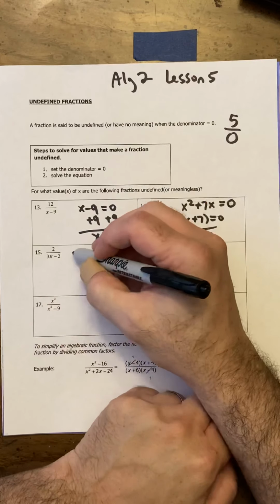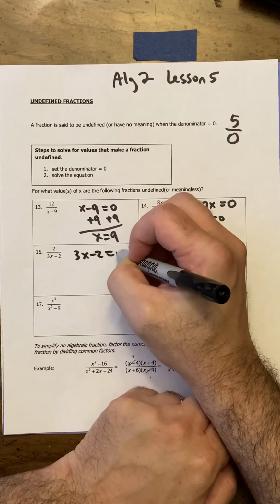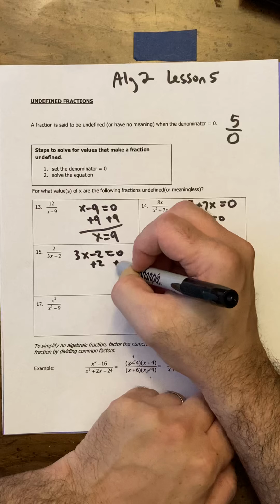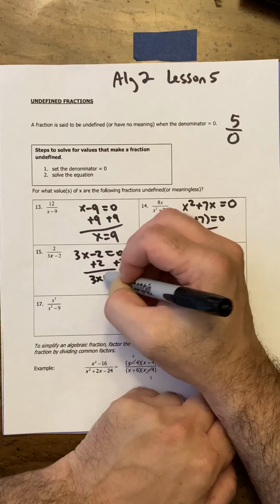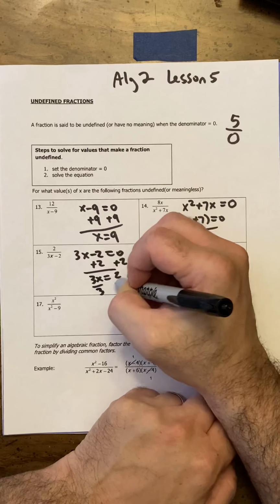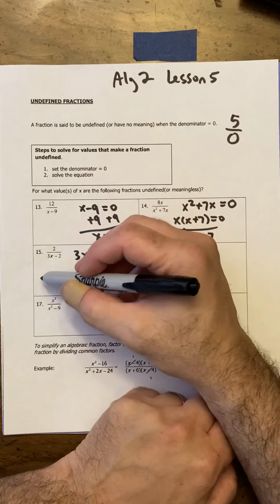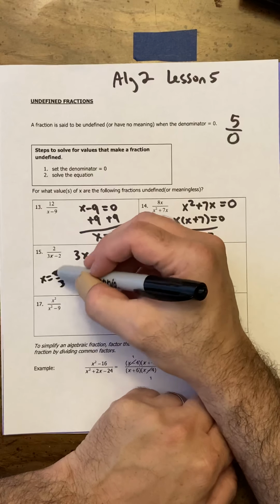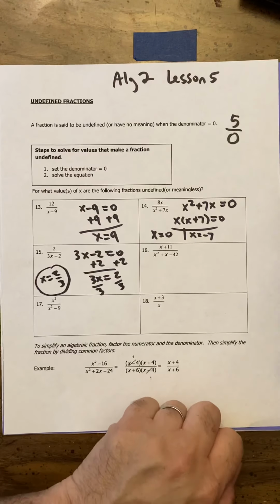So again, we want to set the denominator equal to 0. That's going to find for us where the fraction is undefined. So in this case, it's going to be 2/3. When x is 2/3, the fraction is undefined.